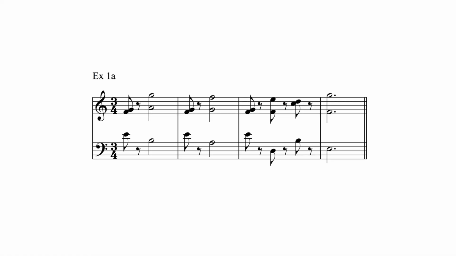Well, if we talk about harmony by seconds and sevenths, there's a lot of different categories we can talk about. First of all, it could be diatonic or chromatic. Let's listen to example 1a.